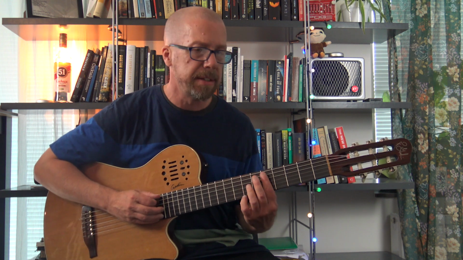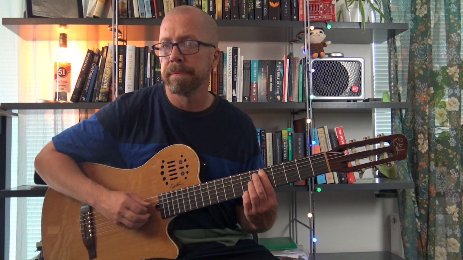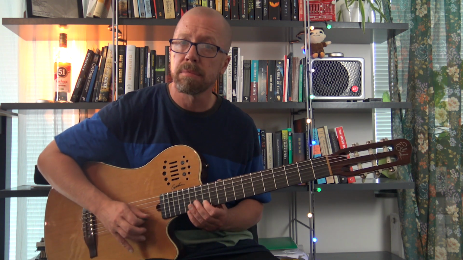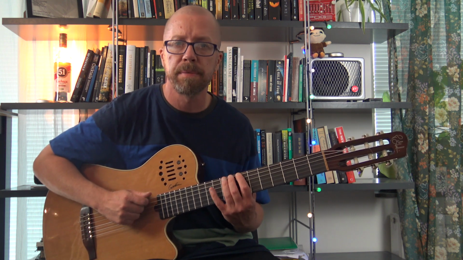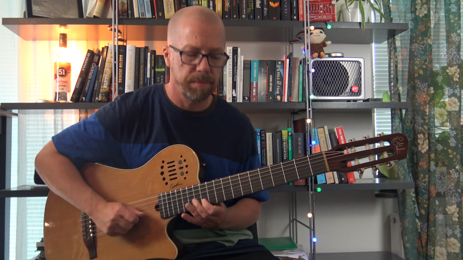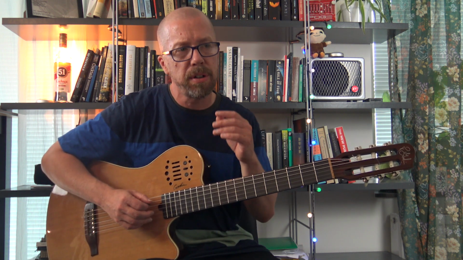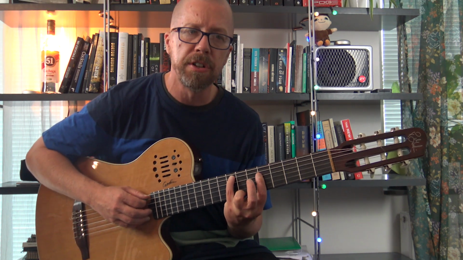It could be like a D sus, if I put the D on the bottom. D sus 13. It could be, you could stretch it and go a bit further. It could be some kind of F, I guess F Lydian chord.